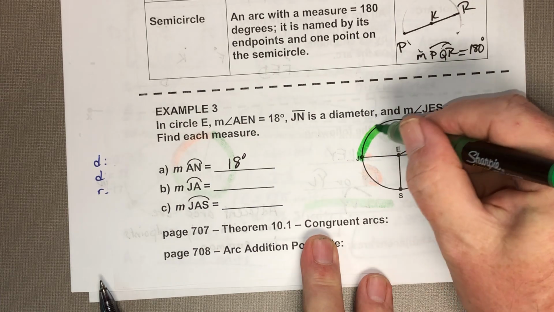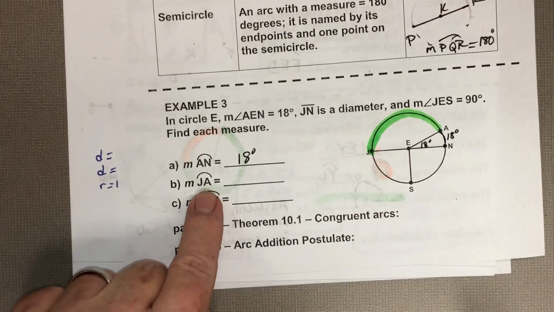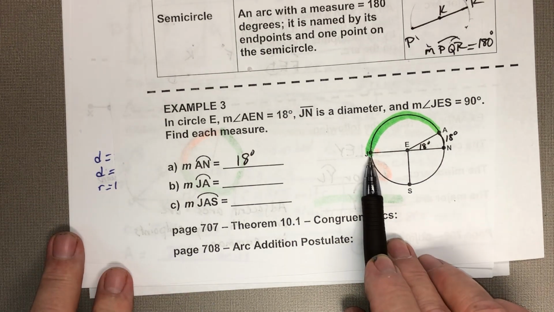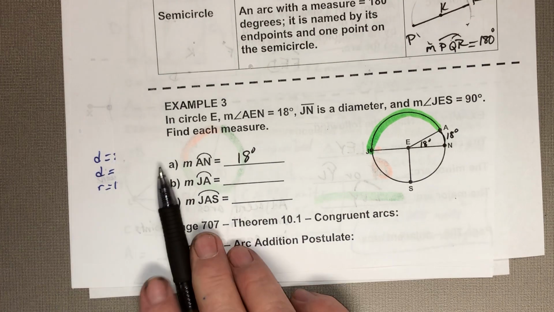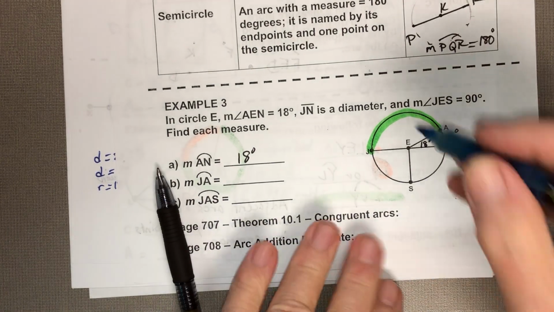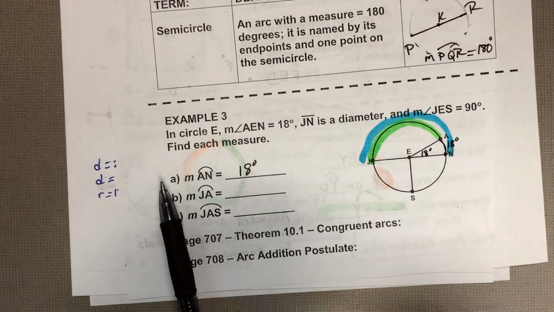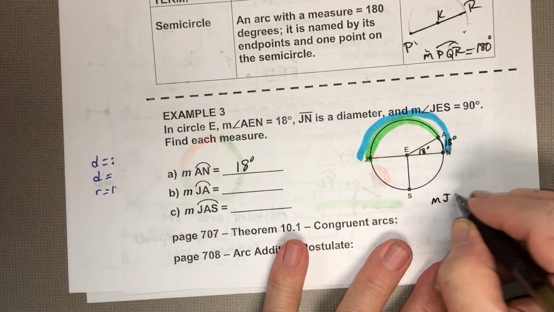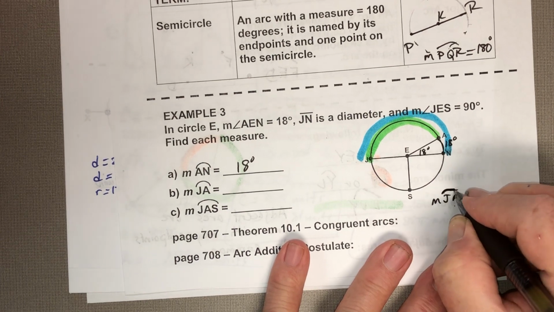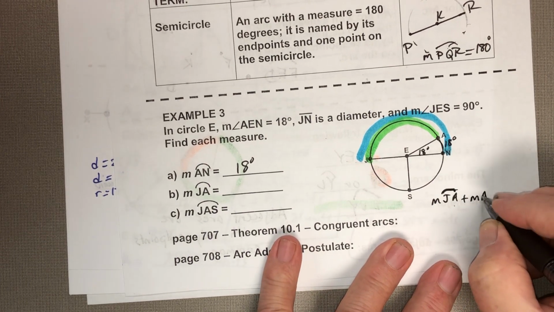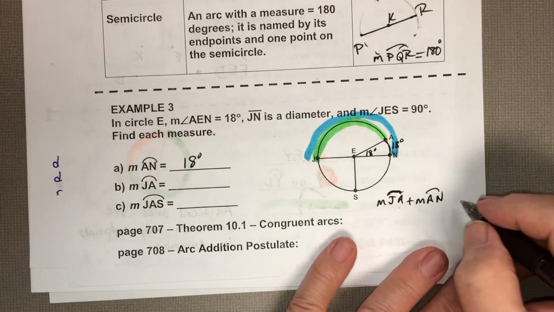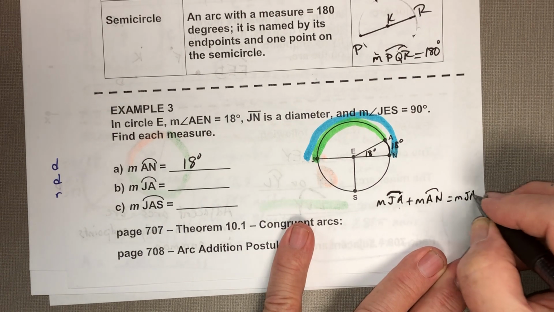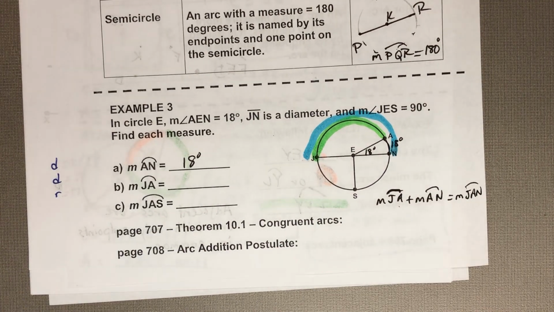Next it wants us to find the measure of arc JA. From J to A, take the shortest route you can go, because that's a minor arc. I know that segment JN is a diameter, and that means JAN is a semicircle. The measure of arc JA plus the measure of arc AN, those are adjacent arcs, is equal to the measure of that semicircle, arc JAN, using the arc addition postulate.